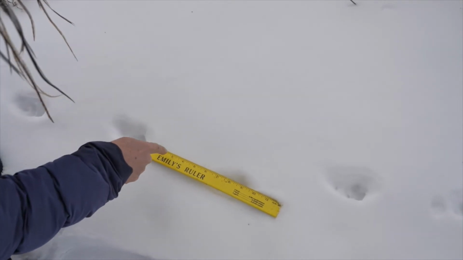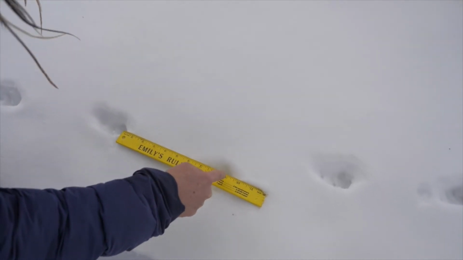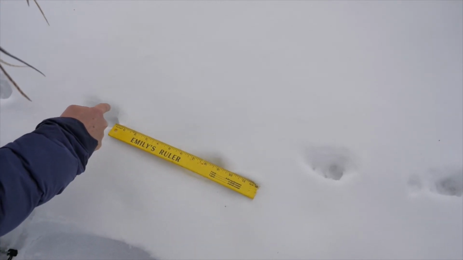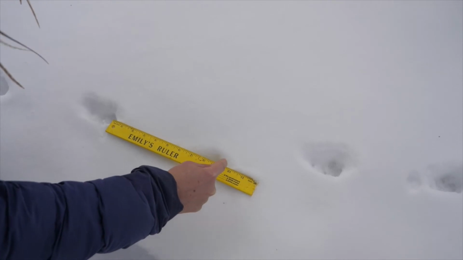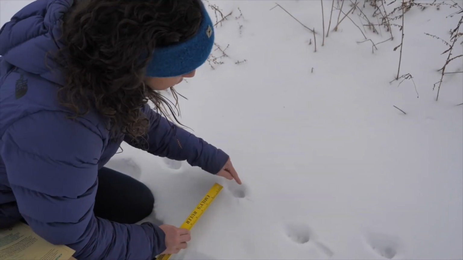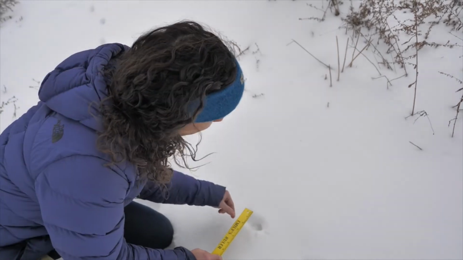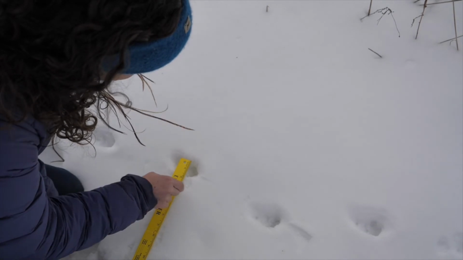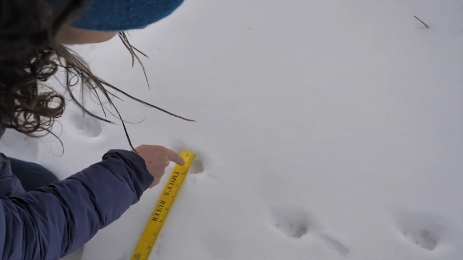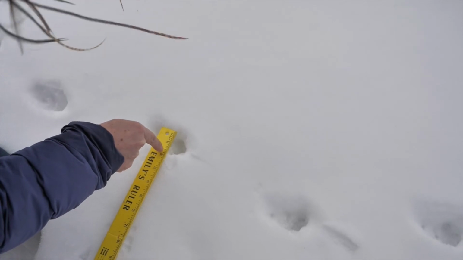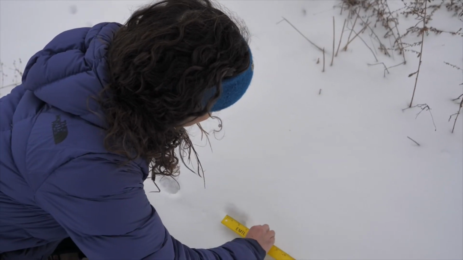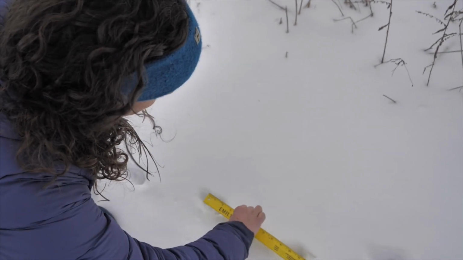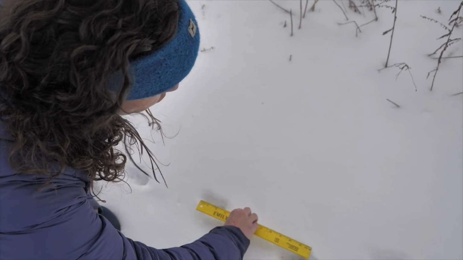So we've got 1, 2, 3, 4, 5, 6, 7, 8, 9.5. So the stride, or from one footprint to the next, is 9.5. Now we could also do the width of just one paw or one footprint. It's about 1 5/8 of an inch. And then you could even do that with the length of the footprint, and that is 2 inches. So 1 5/8 by 2 inches.